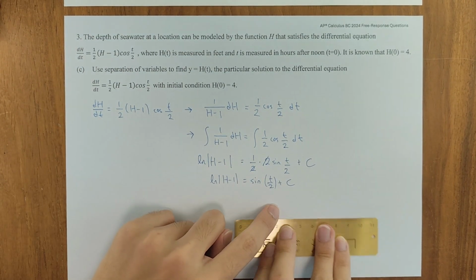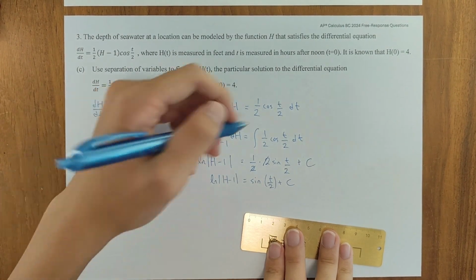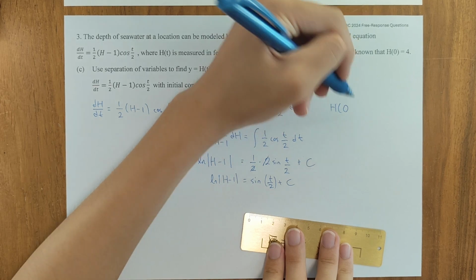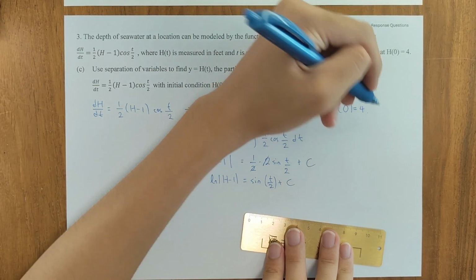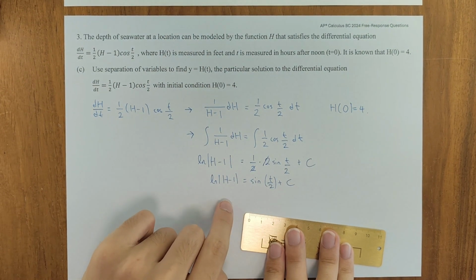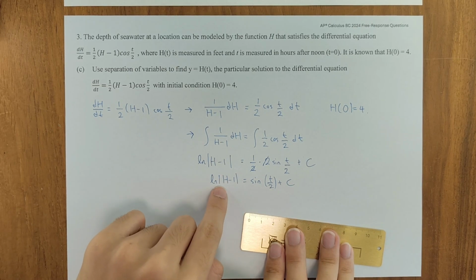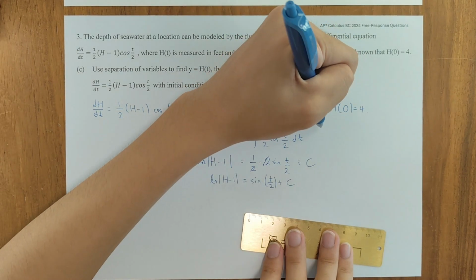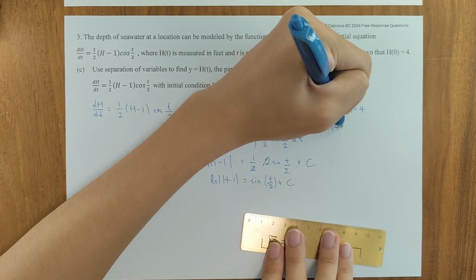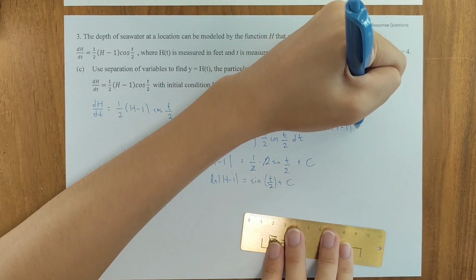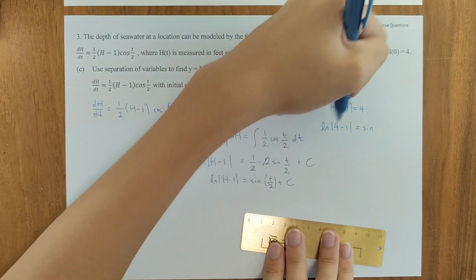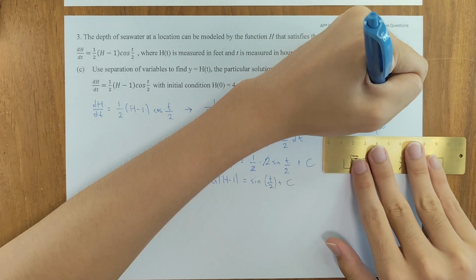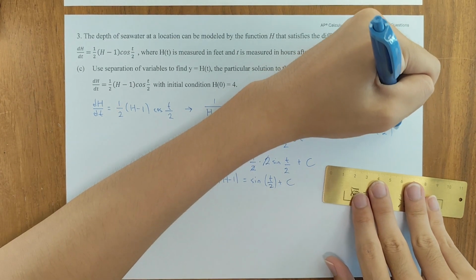And now we have to use our initial condition, which is h of 0 equals 4. Now if we substitute h to 4 and t to 0, we would get natural log of 4 minus 1 equals sine of t over 2, and when t equals 0, it's 0 over 2, which is 0.